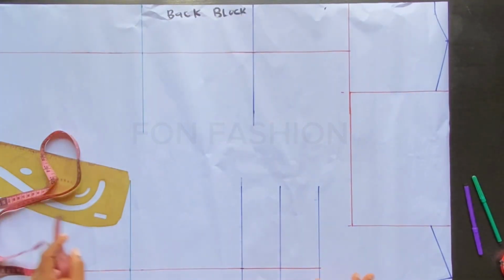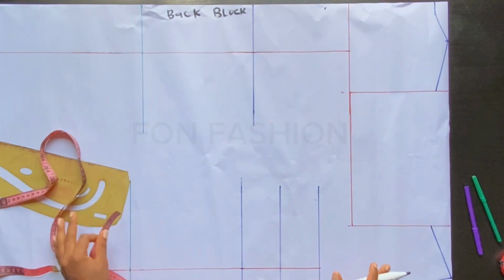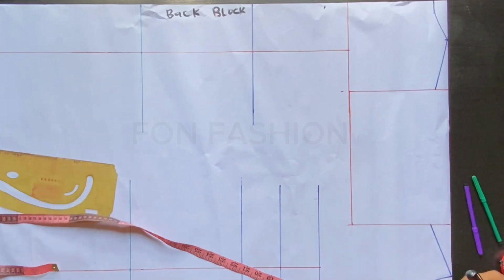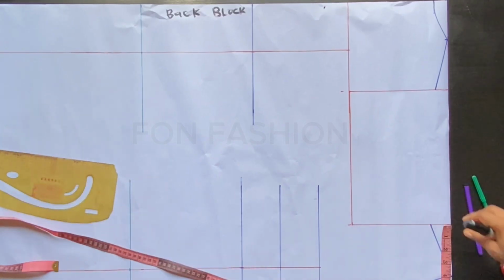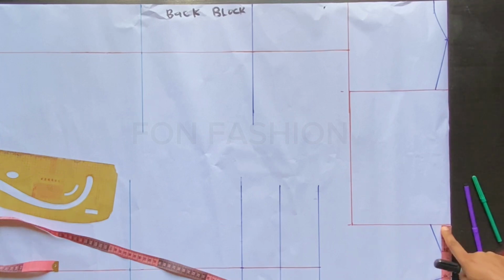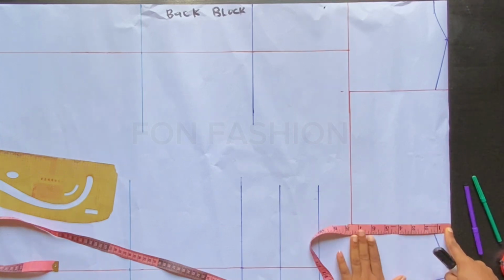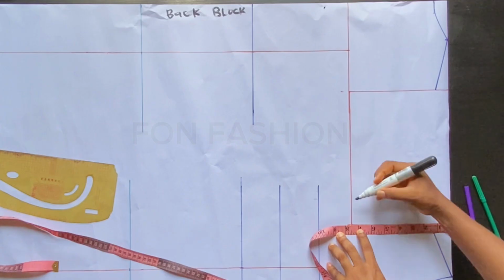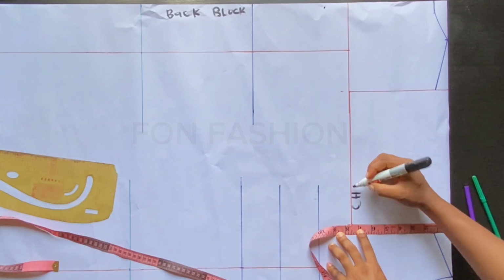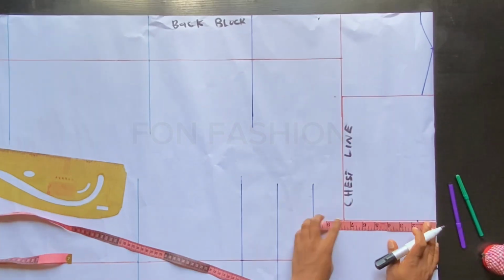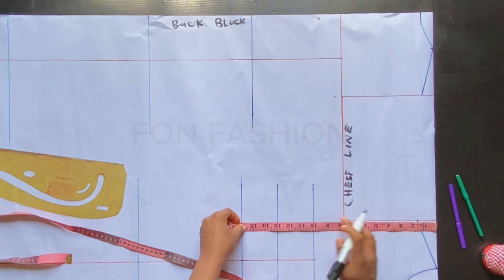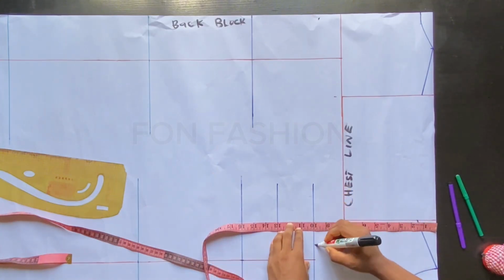I'll have to explain all these lines that I have already marked. I went ahead to mark my shoulder measurements. I have shoulder measurements of 14 divided by 2, which is 7. I've marked down 7 here. From shoulder, I have marked the chest line. So this is my chest line. And from shoulder, I also marked down my bust point. So this is my bust point.